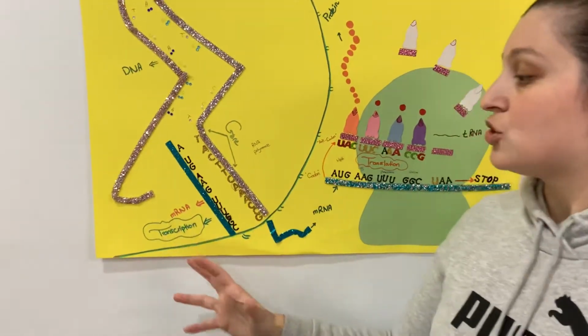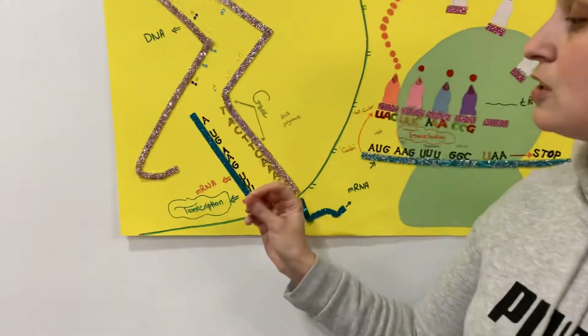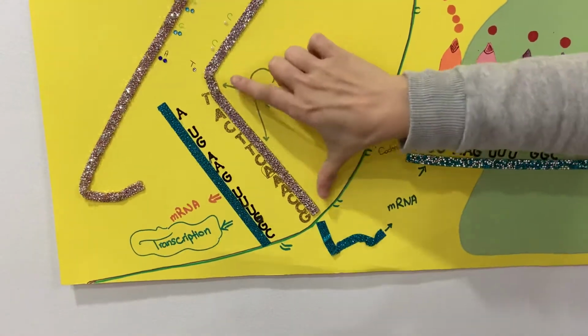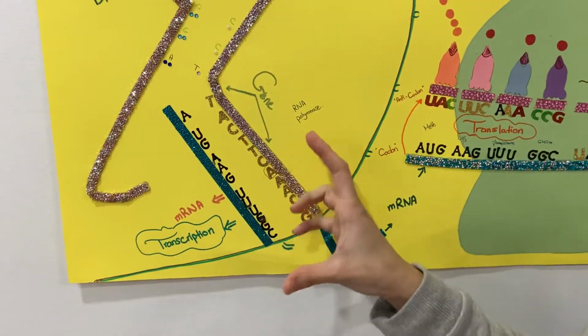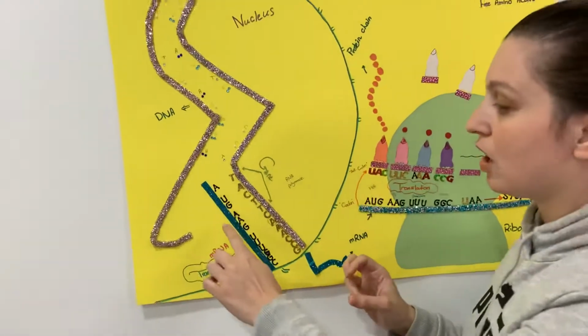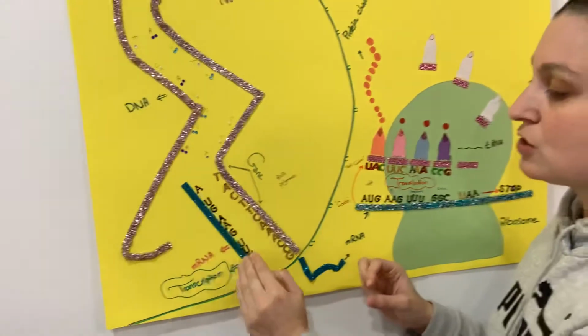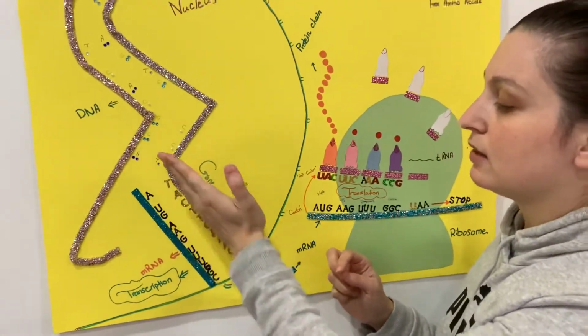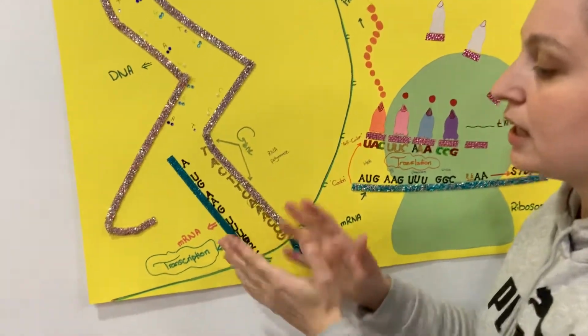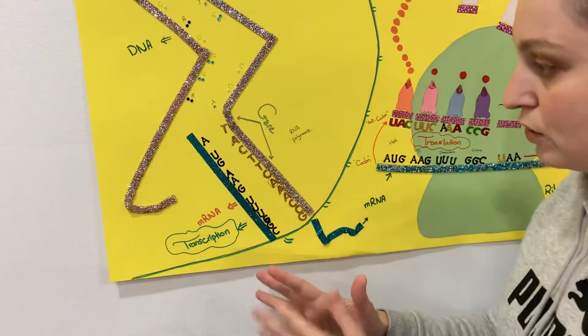So the first stage is the transcription. Transcription happens when we want to copy a gene of the DNA, and this happens with the help of RNA polymerase to create the messenger RNA. When we create the messenger RNA, we complement the nitrogen bases of the DNA to the RNA. This procedure is called transcription.